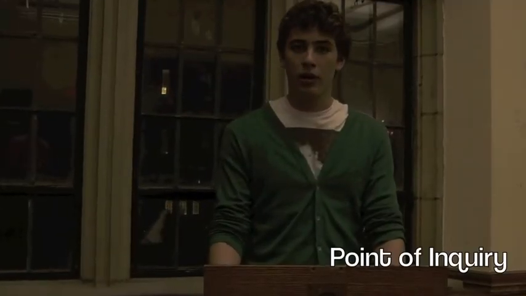The last type of point you can use is a point of inquiry. You should use this point if at any point of time you feel like you need some guidance on the way procedure or substance of debate is going. If at any point of time you feel confused and need some clarification from your chair, do not hesitate to use a point of inquiry.